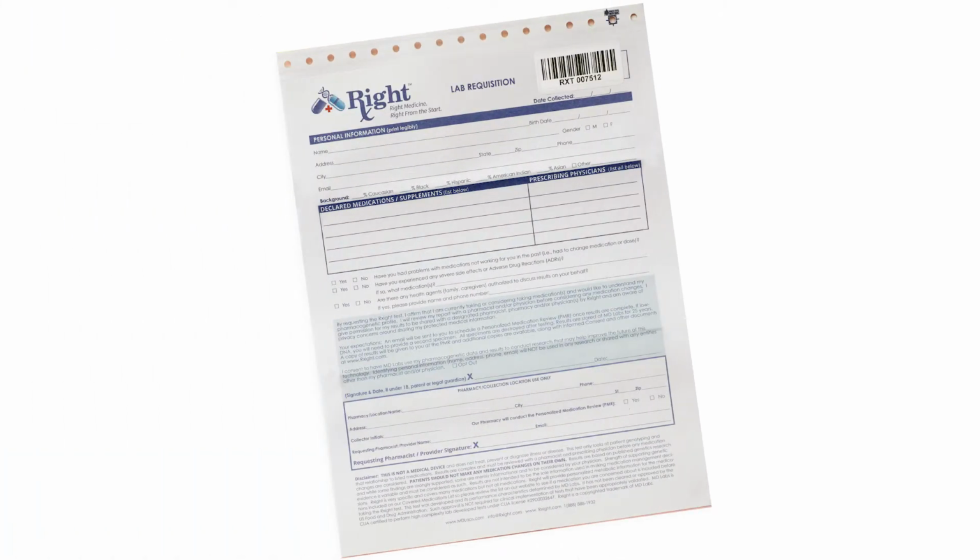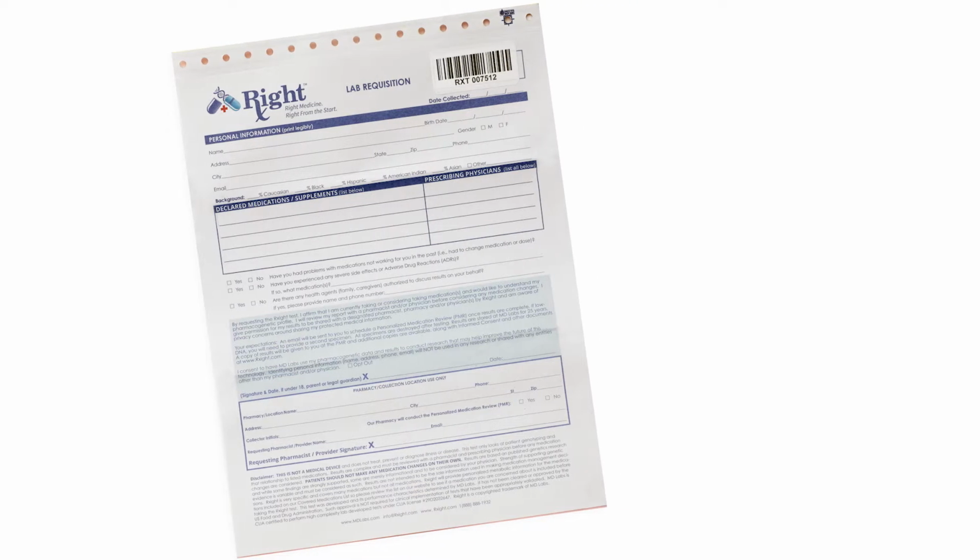If you're not able to access the online requisition form, you can use the two-part paper requisition form that was included in the Rxight box. You will need to complete this form, including all the patient and pharmacy information. You and the patient will sign this form. The top white copy will be returned to MD Labs, and the yellow copy is for the patient.